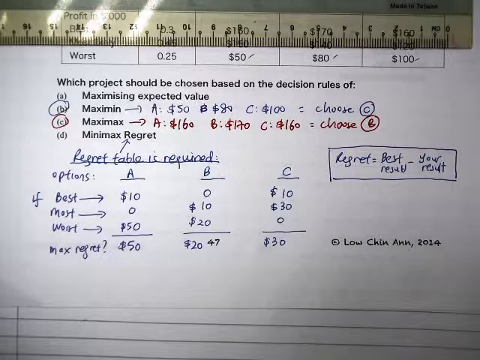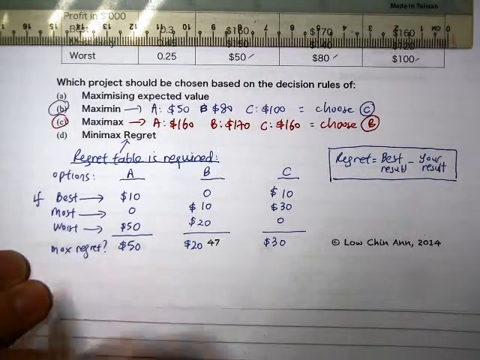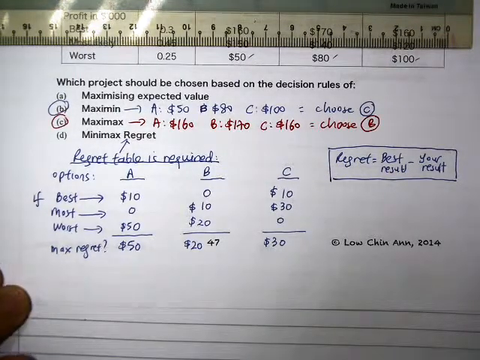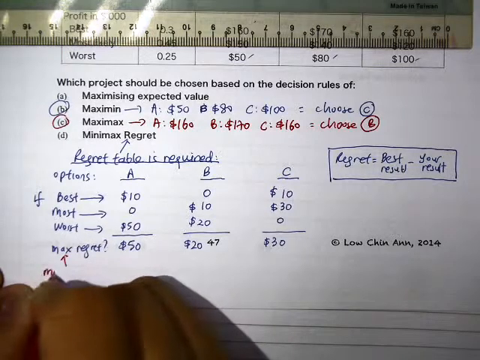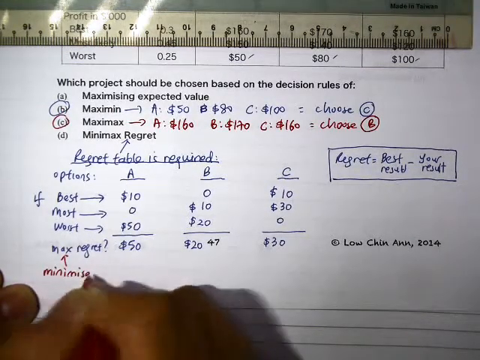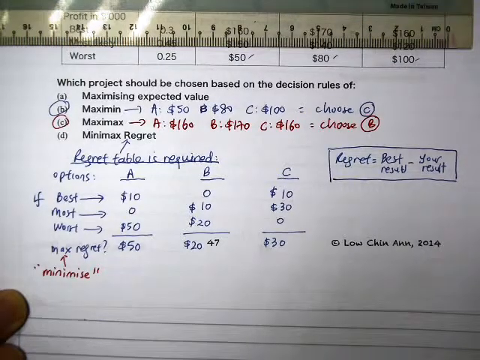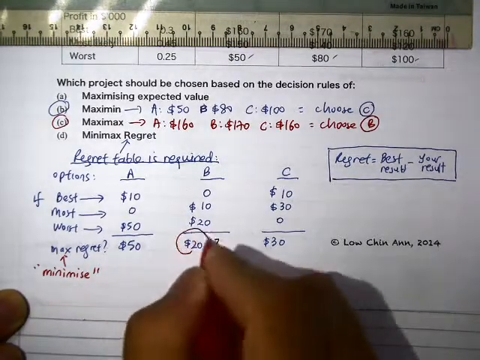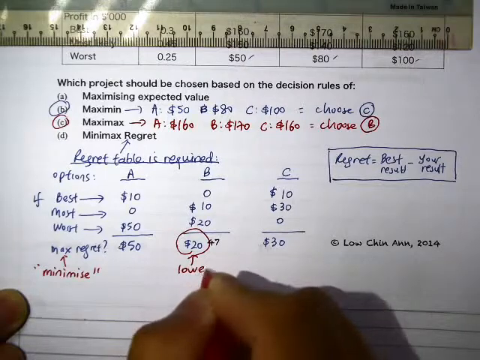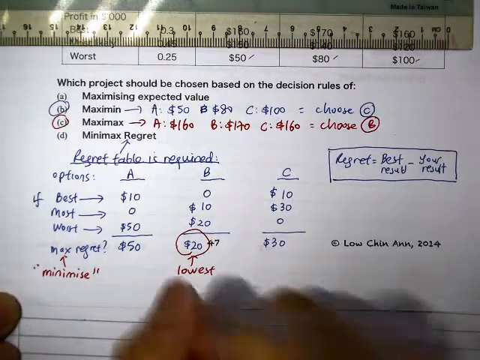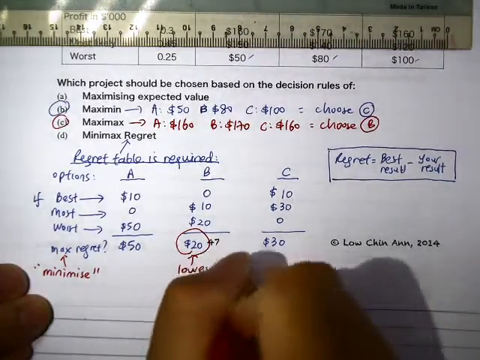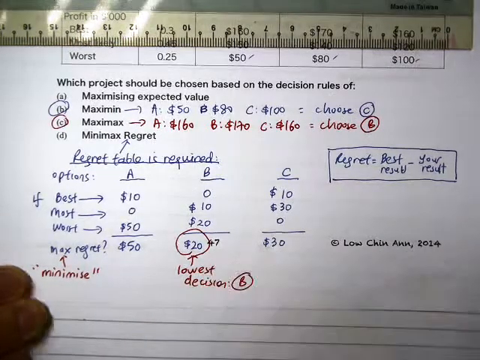And regret is something that we don't want. It's something you don't want to regret. So if you do not want to regret, that's why you want to minimize it. So minimize will be B. This is the lowest. That's why your option, your decision, is B.